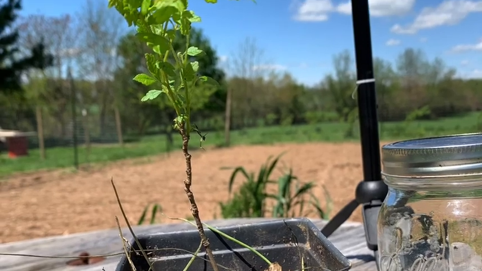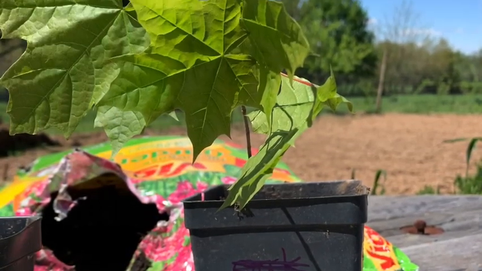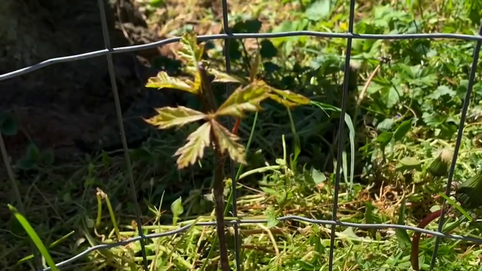Here it is, a baby walnut tree. And here's my baby maple tree from my maple seed. And here's my baby oak tree. I planted it in the ground.